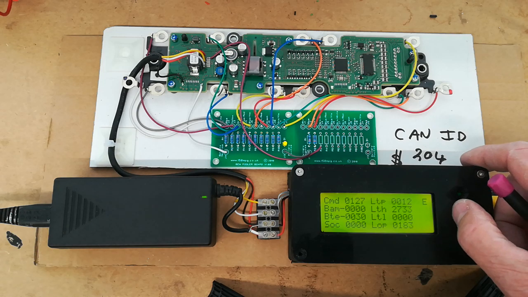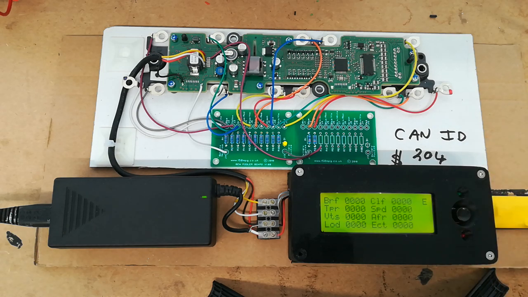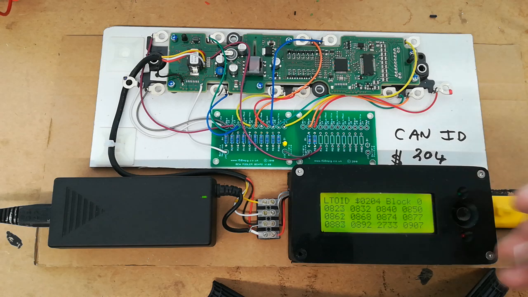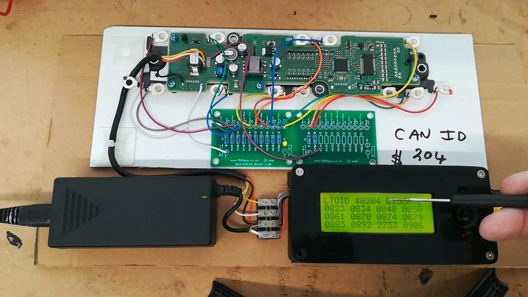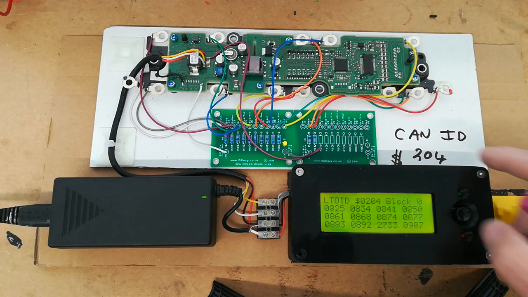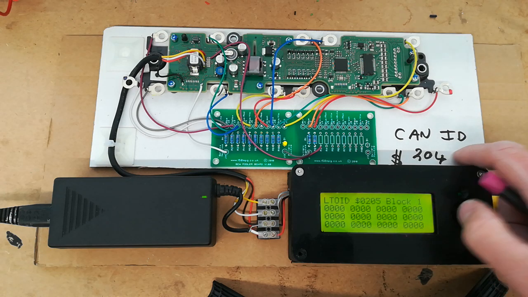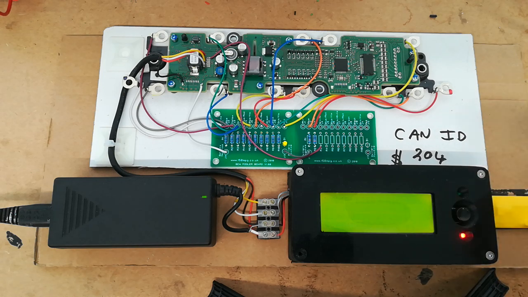So by pressing right from the main screen you go to the secondary screen, and then by pressing right again you start going through your blocks, and you see this is the one that we put in position 0. So it's telling us that ID is 204 and it's telling us the voltages for that block. So then you go to the second block, but there isn't one fitted, and there isn't one fitted for the next one either, or the next one.